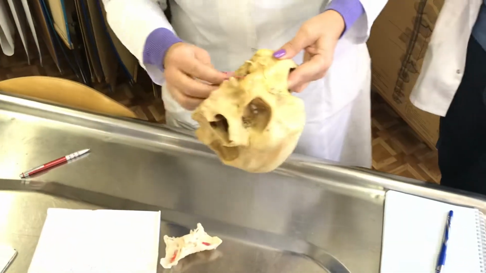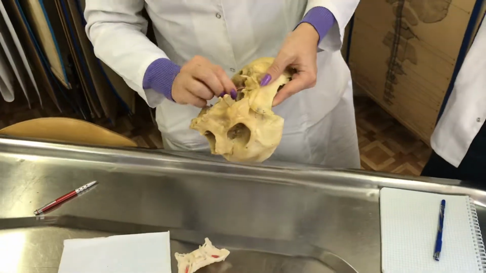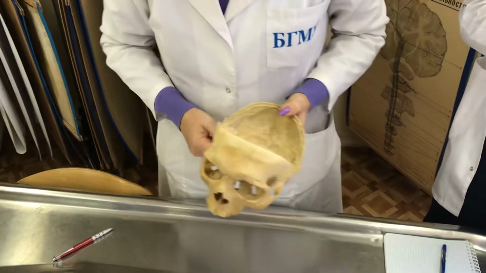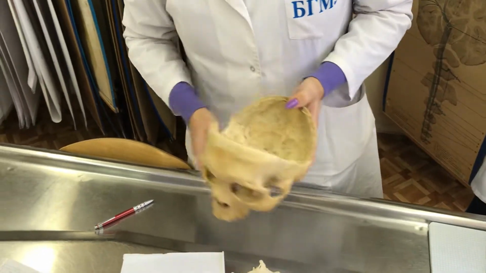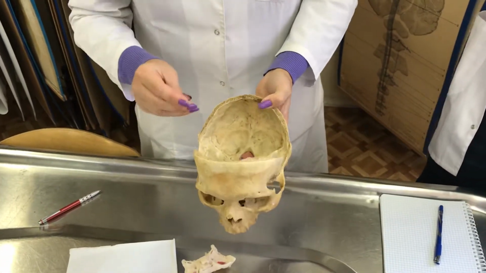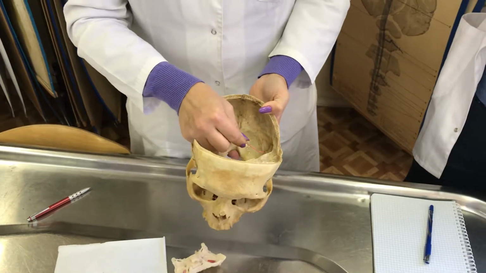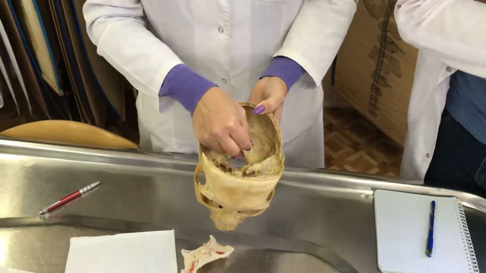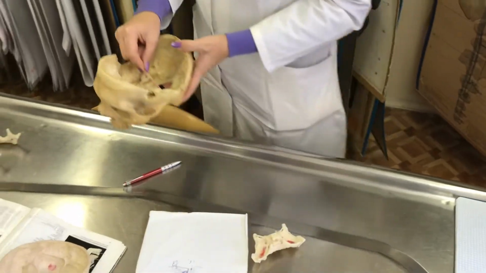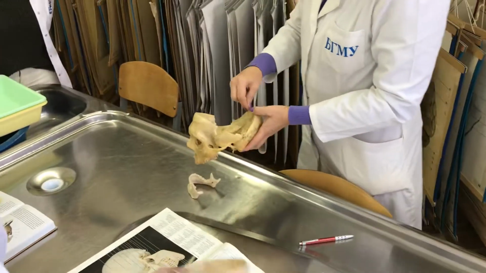Next, continue with the middle cranial fossa. No, I finished with the middle cranial fossa. Then we'll continue with the posterior cranial fossa. The posterior cranial fossa is formed by the occipital bone, part of the petrous part of the temporal bone, and the posterior surface of the temporal bone. This one, posterior cranial fossa.